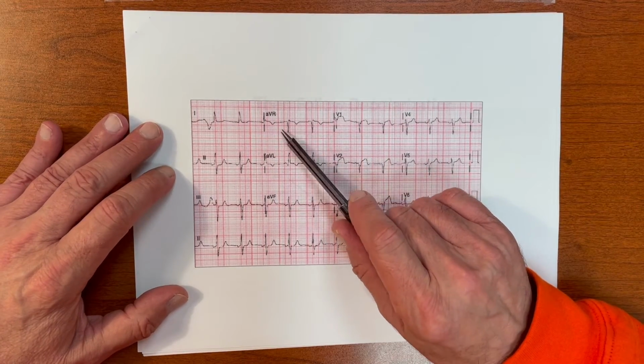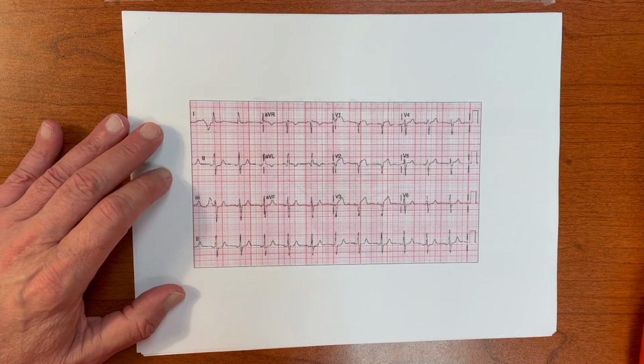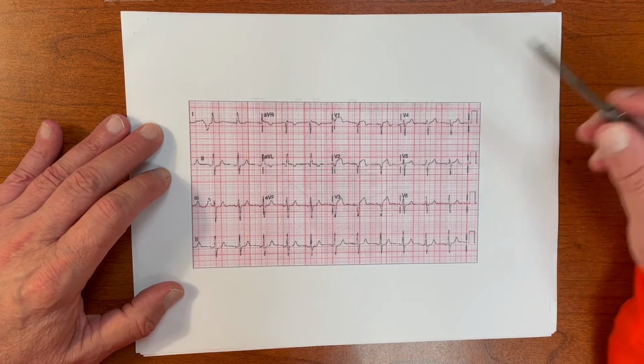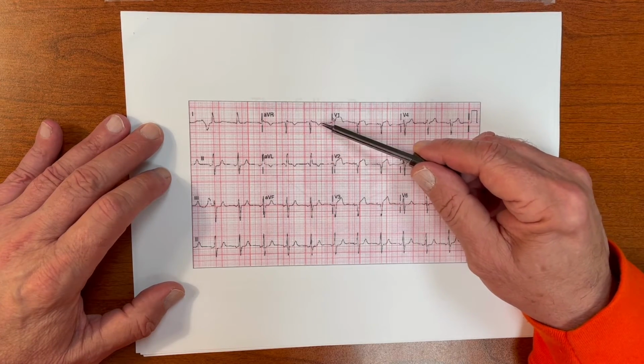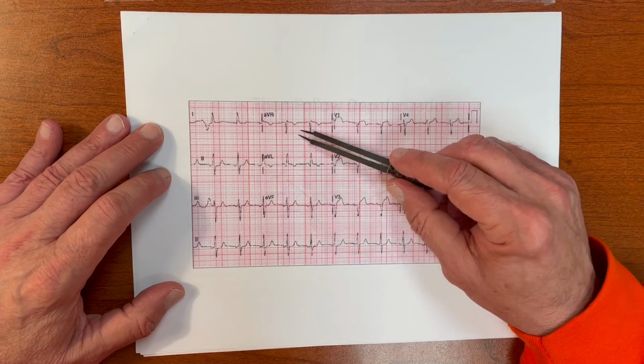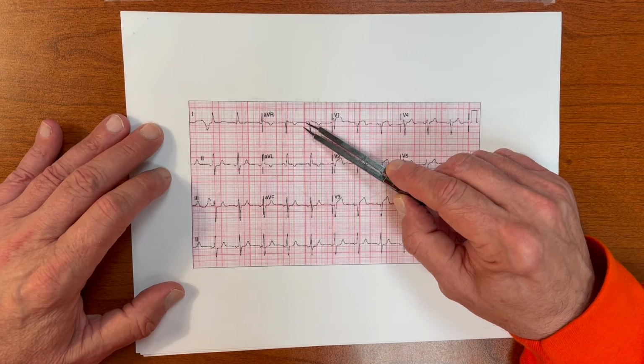Now, what do we notice here in AVR? The QRS is pointing down. The T is pointing down, but the P is pointing up. It is.